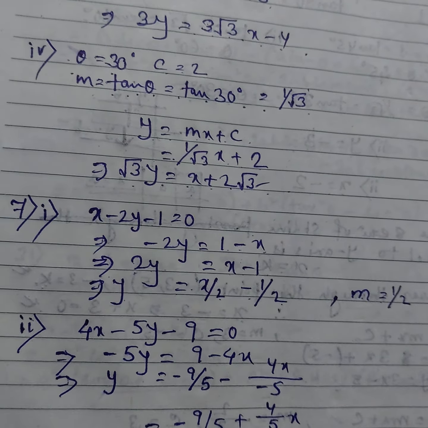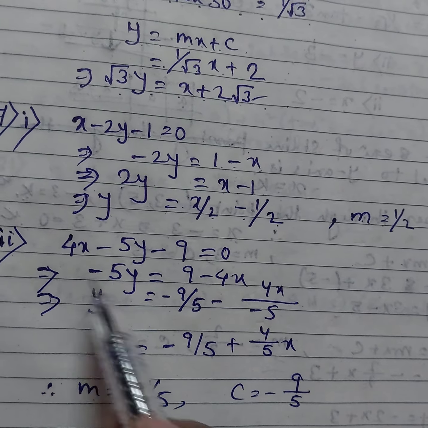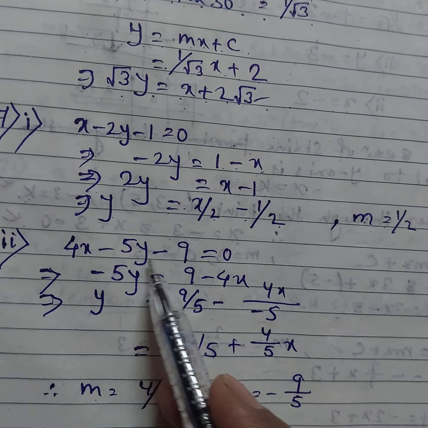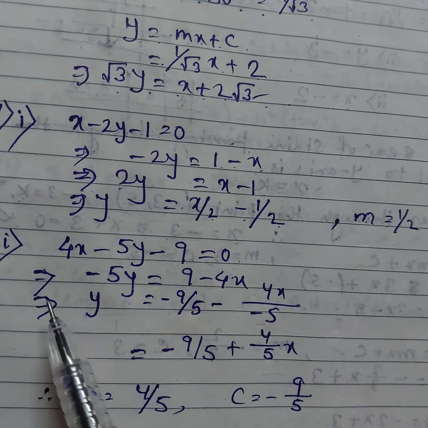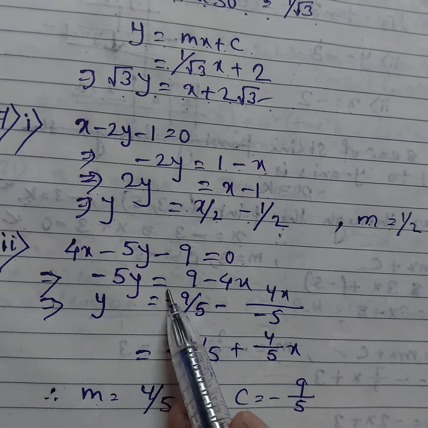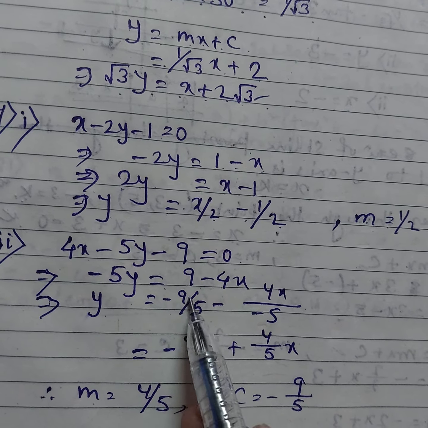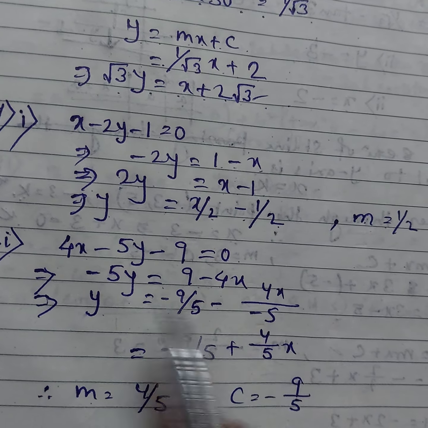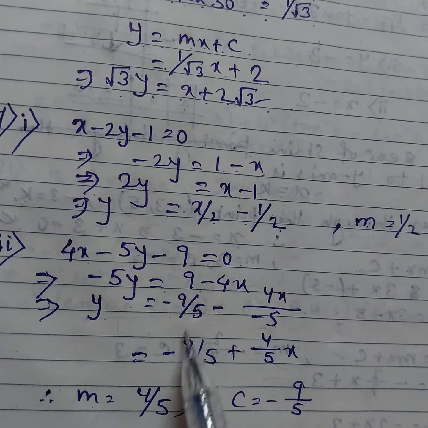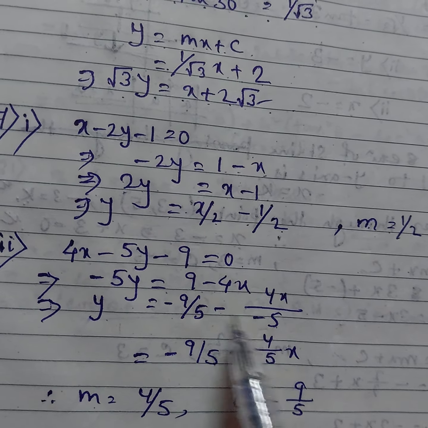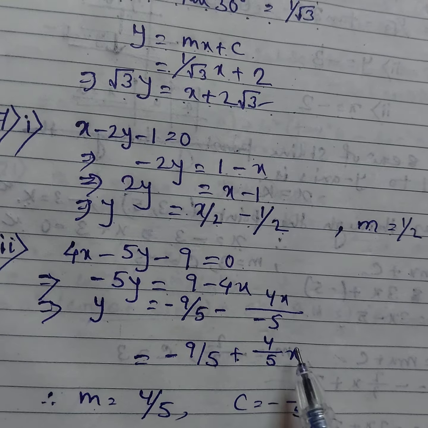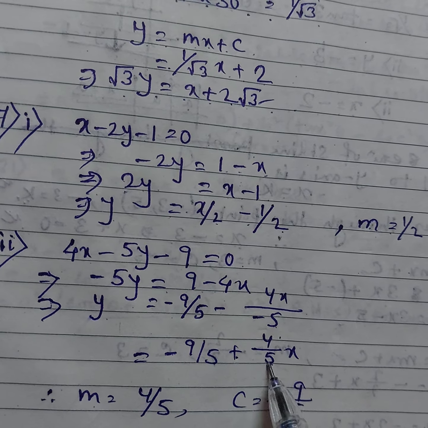Okay. So in the same way you have to do the next sum, that is 4x minus 5y minus 9 is equal to 0. That implies minus 5y is equal to 9 minus 4x. That implies y is equal to minus 9 by 5 minus 4x by minus 5. So it will be minus 9 by 5, and minus becomes plus, 4 by 5x.